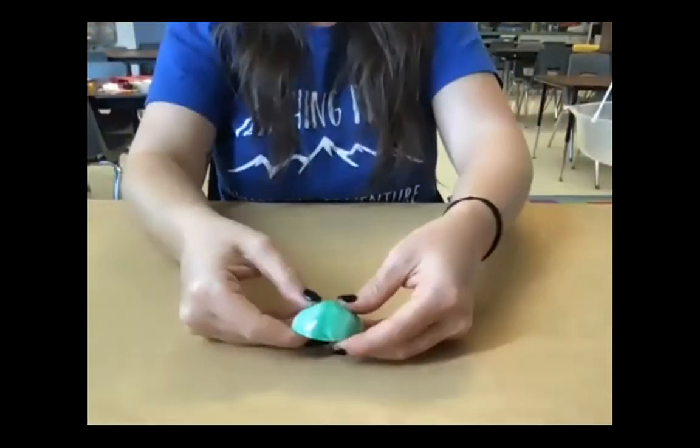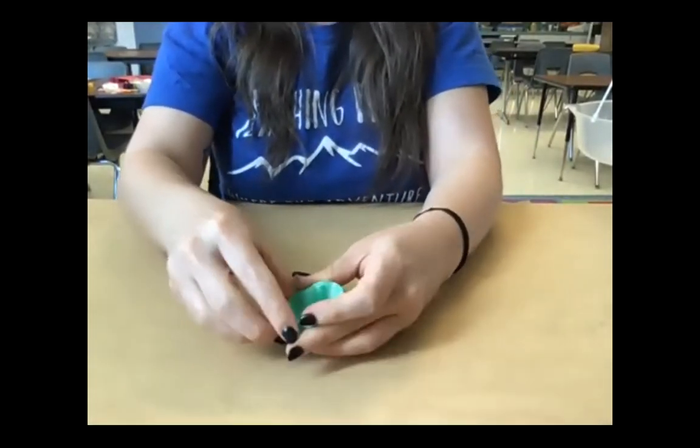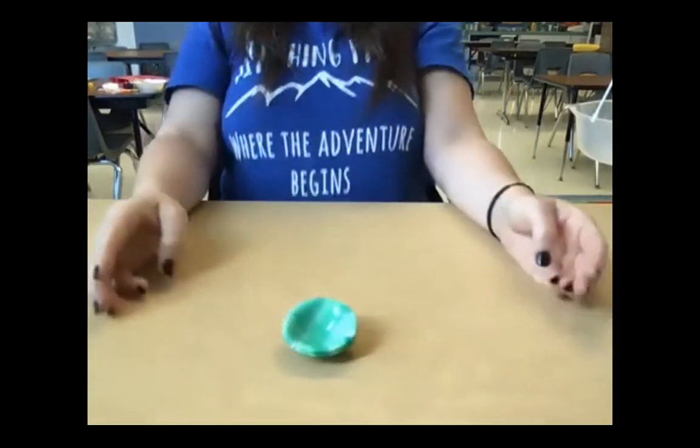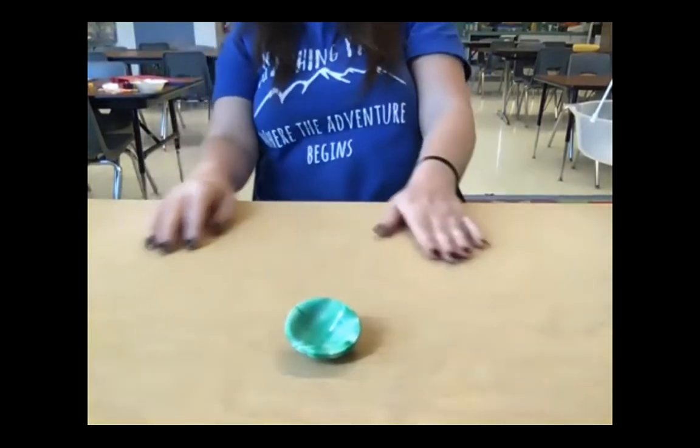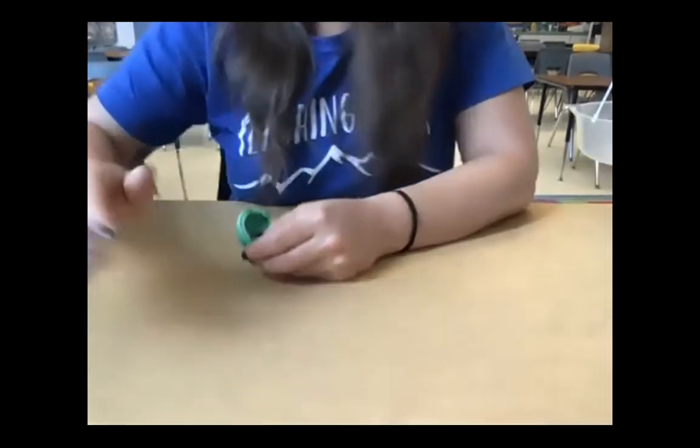Okay, so let me do it again, but where you can see it. So you flip it inside out, and you put your object here in the middle, and then you set it down, and when it releases, there we go, it's going to push whatever is in the middle of it up. All right, so that's an example of a push.